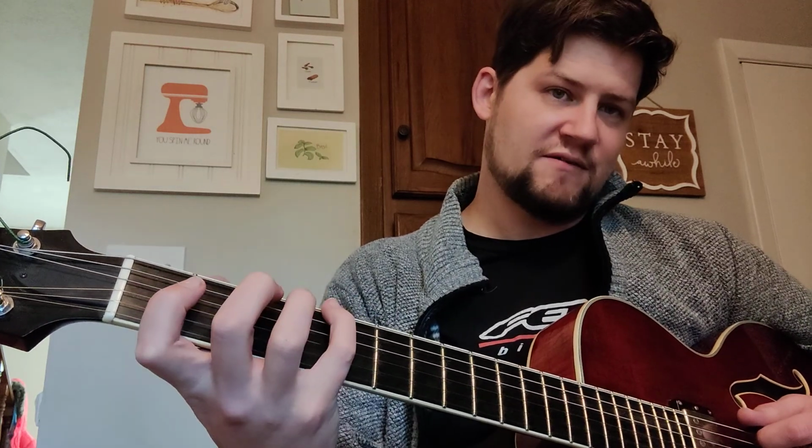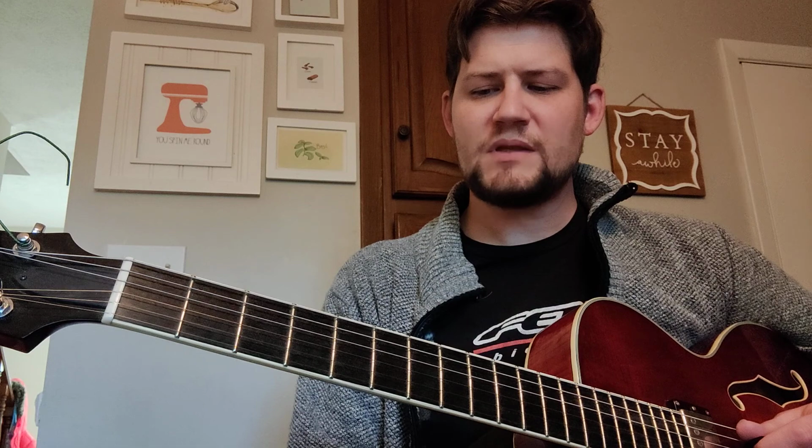So if it was a G, you have the G half diminished, A flat minor major 7, etc. You can use those chords as substitutions too. So you want to know the harmony, get it all under your fingers as well.